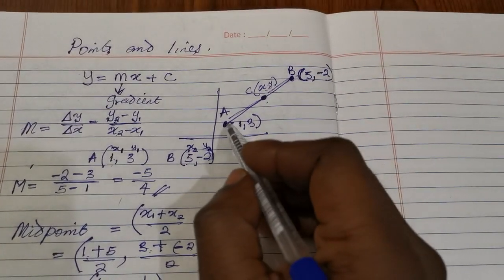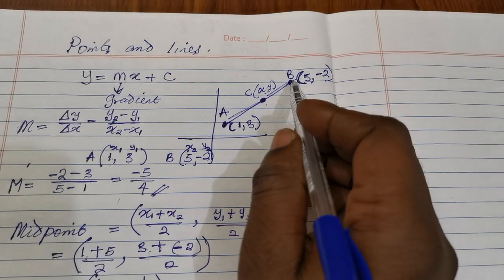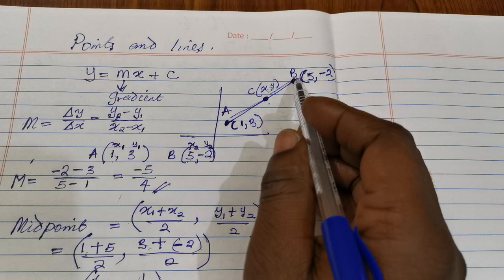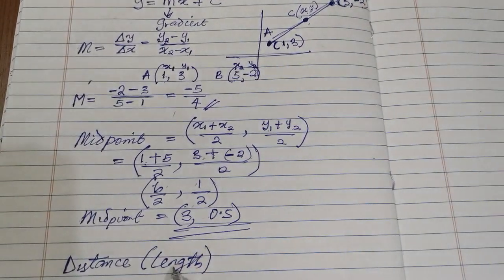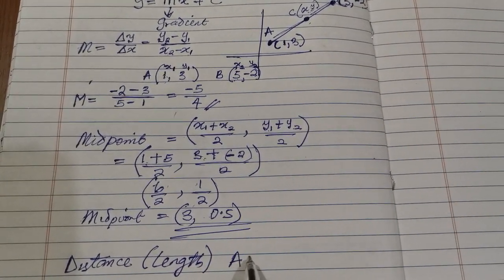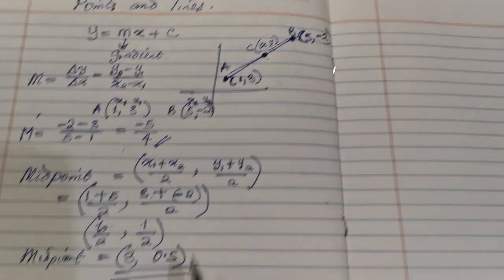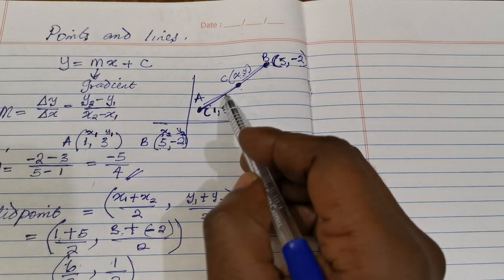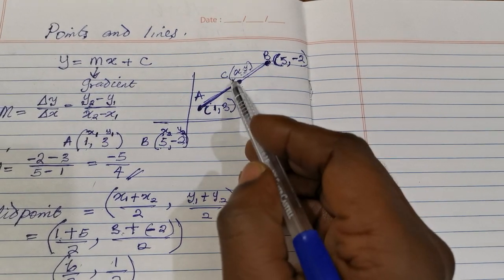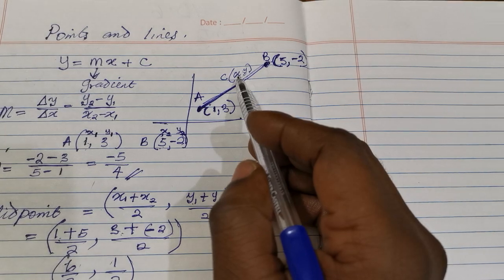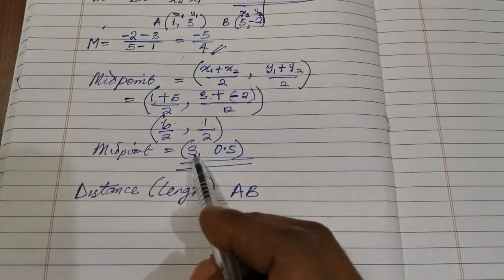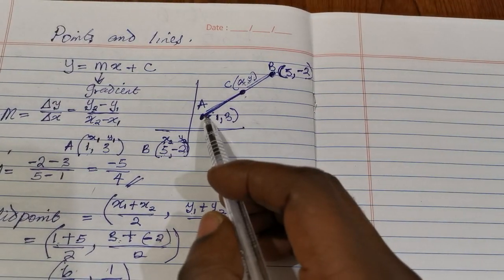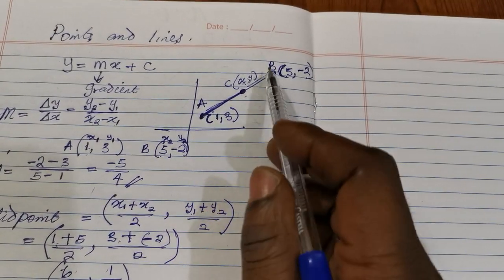That is the distance from A to B, or we can say the length from A to B. So if I have the distance AB, it means from A to B. I may say distance AC, that means from A to C, and you know the coordinate of C already, which we have obtained to be 3 and 0.5. Okay, so let's concentrate on the distance or the length of AB.